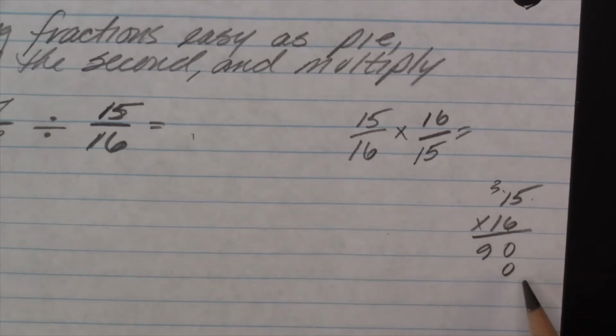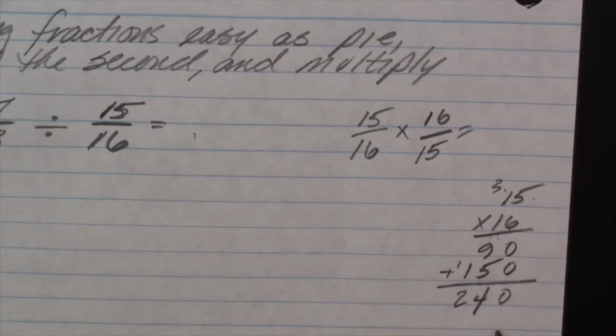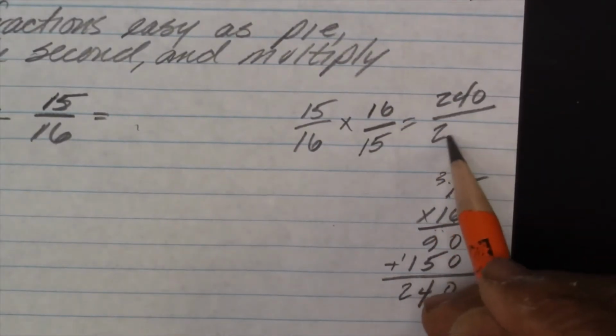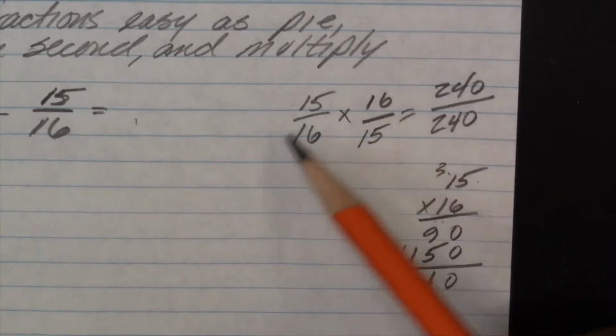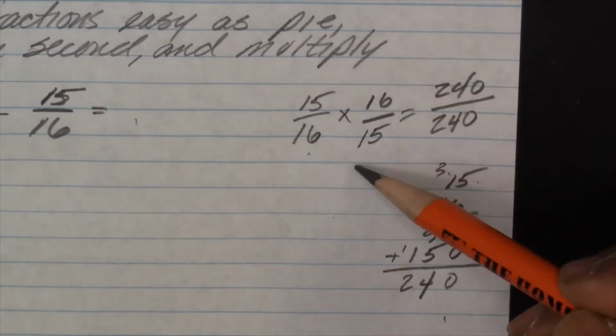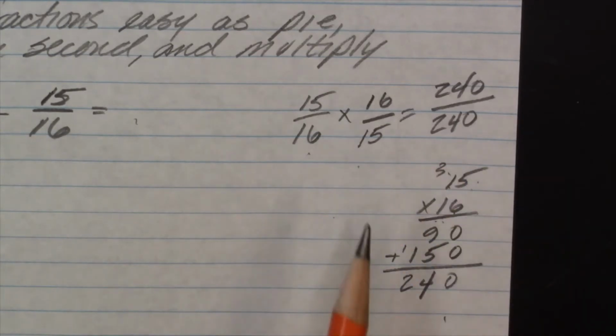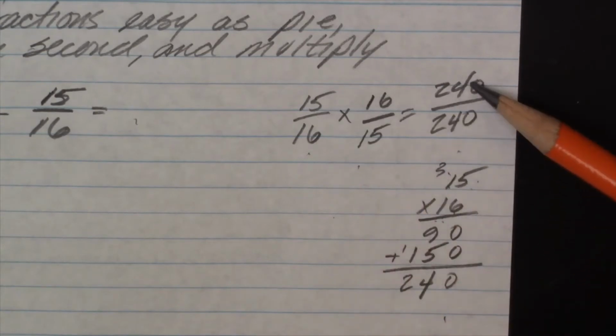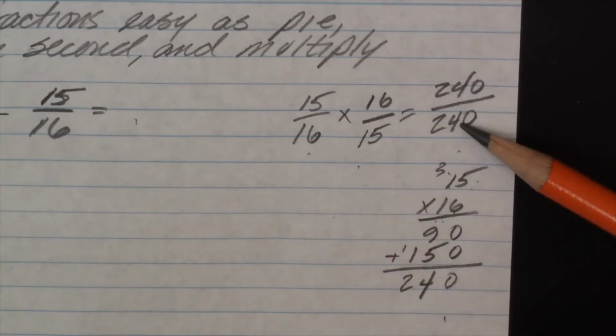And then bring down my placeholder because now I'm working in the tens place. 1 times 5 is 5. 1 times 1 is 1. I add these two together. I get 0. I get 14. Carry my 1. I get 2. 240. Well, if this is 240, then this is 240, and this is 240. So the reciprocal of 15 sixteenths is 16 fifteenths because the reciprocal is the fraction I can use to multiply my fraction with and get 1. And 240 divided by 240 equals 1.